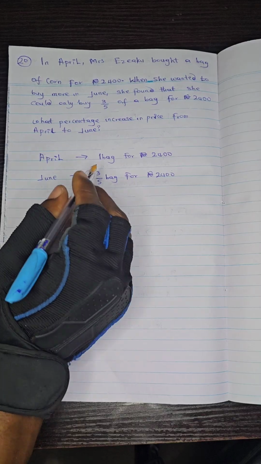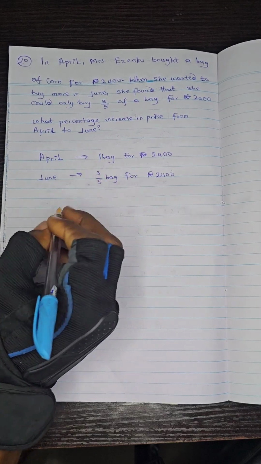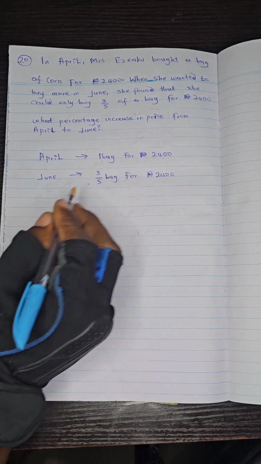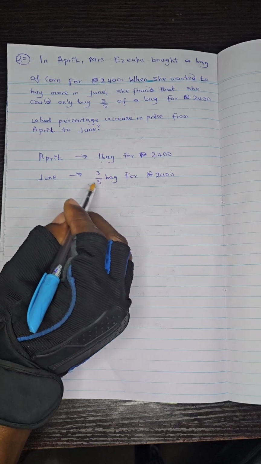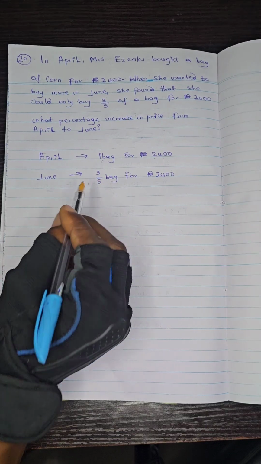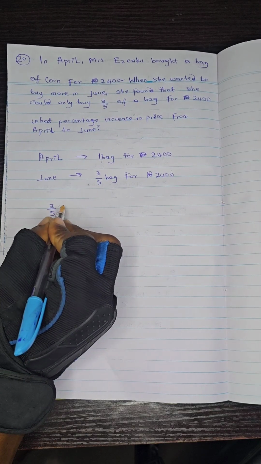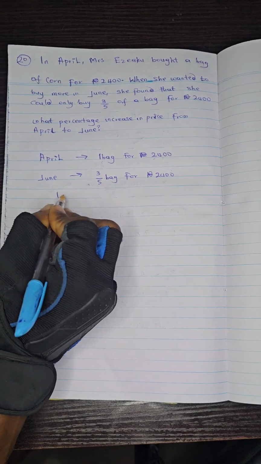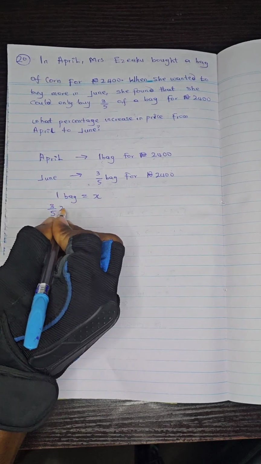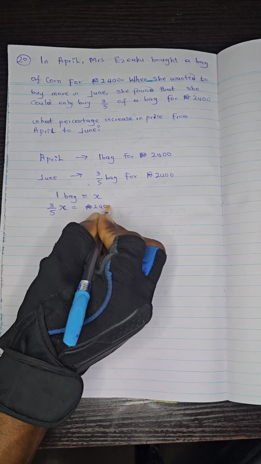First, let's say initially one bag was this. Now when you come back to buy the same bag, you are having 3/5. So let's first of all find the new price of this one bag of corn. The new price is 3/5 of one bag, or let me call one bag X. So 3/5 of this X now is giving 2,400.